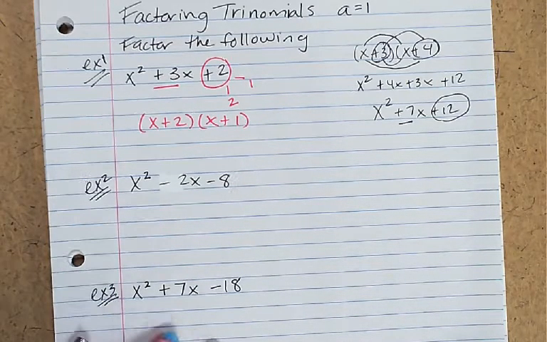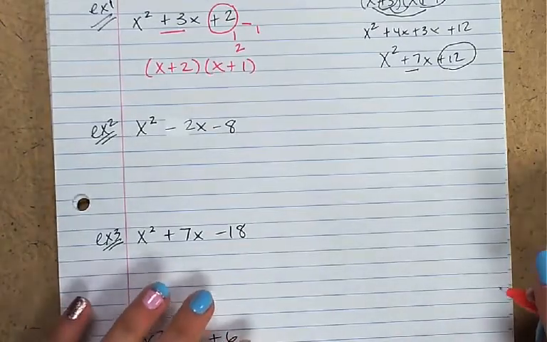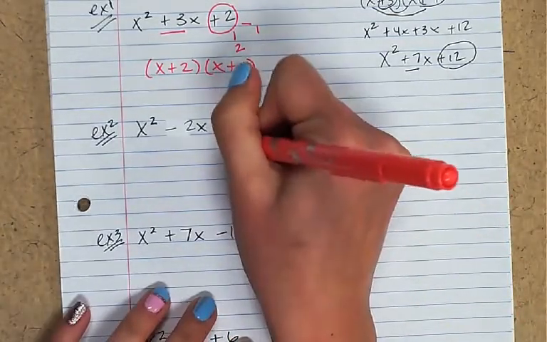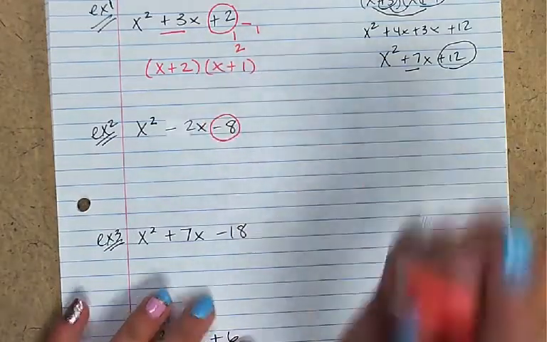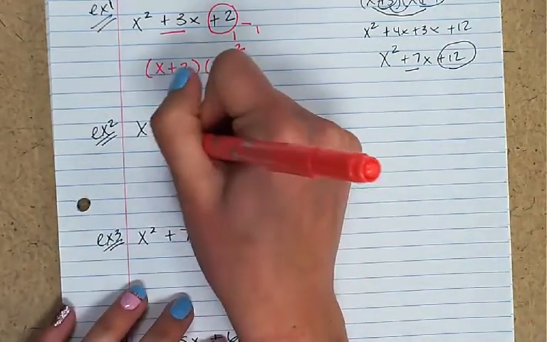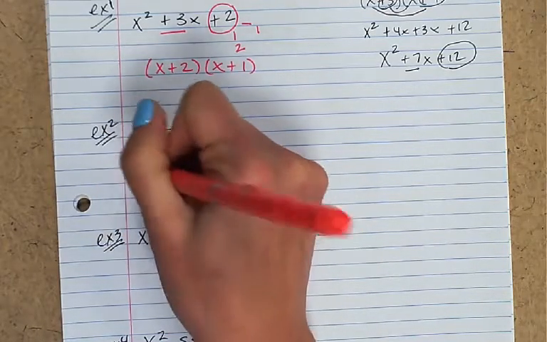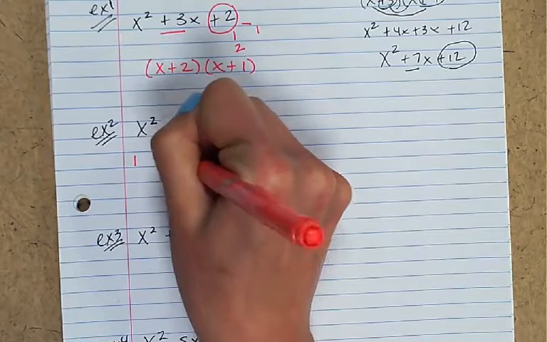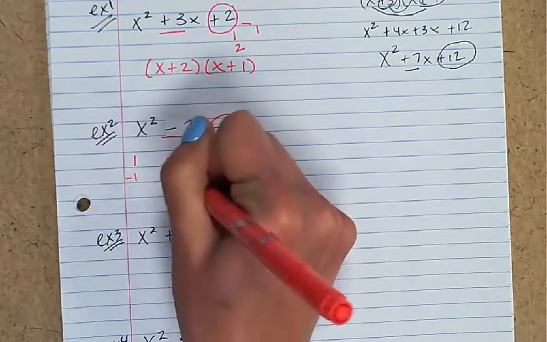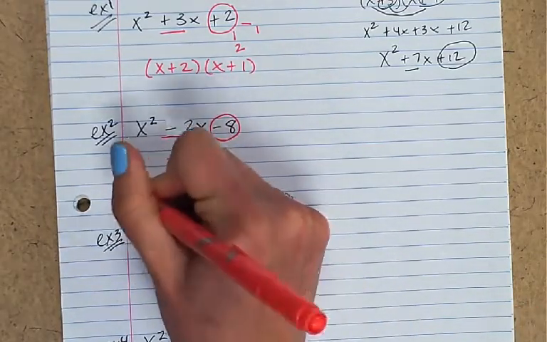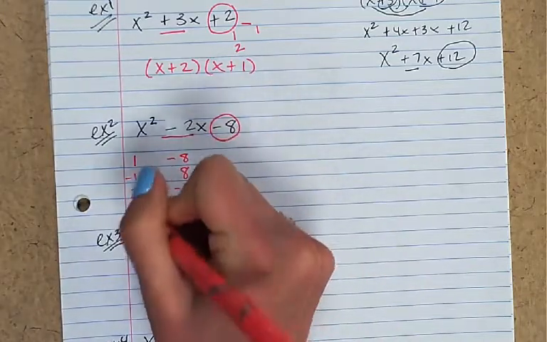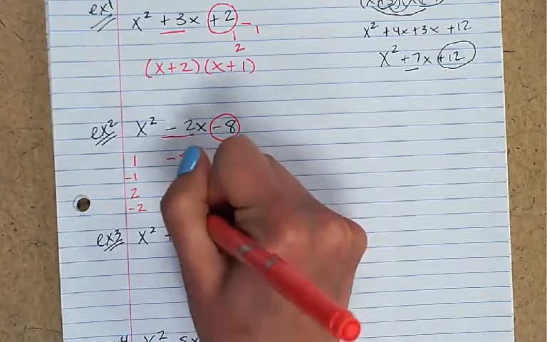So looking at the second one, we have x squared minus 2x minus 8. So you have to decide what two numbers multiply to make negative 8 and add to make negative 2. So let's say you're stuck. What I would do if I were you is just write out every way to multiply and make negative 8. So you could do 1 times negative 8, negative 1 times positive 8, 2 times negative 4, and negative 2 times positive 4.